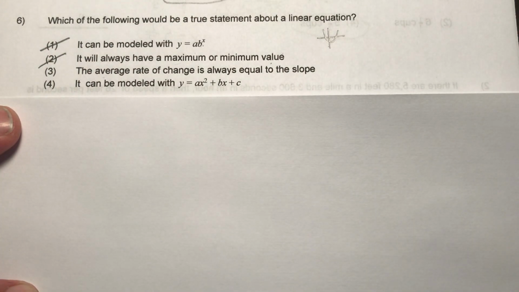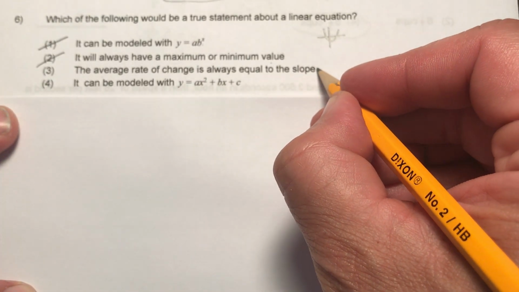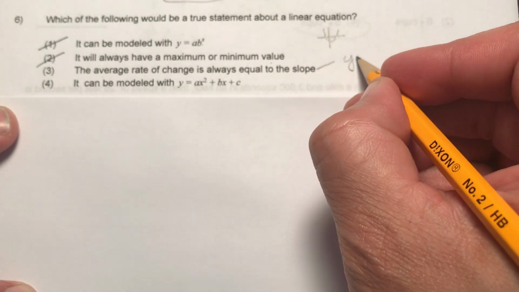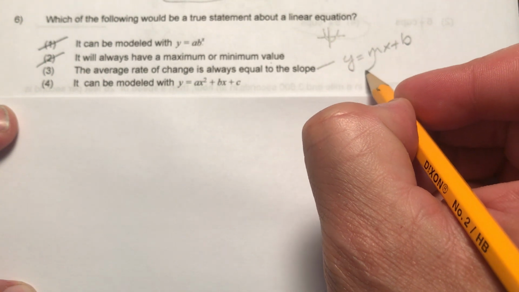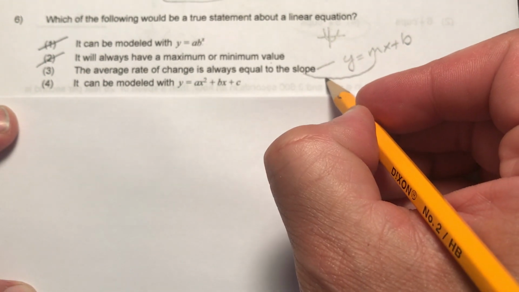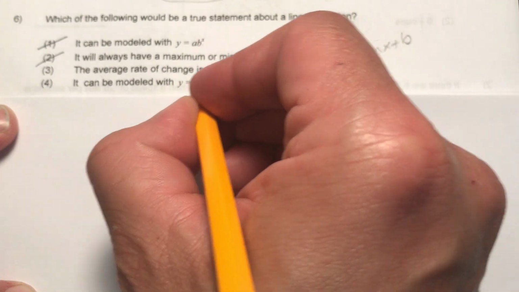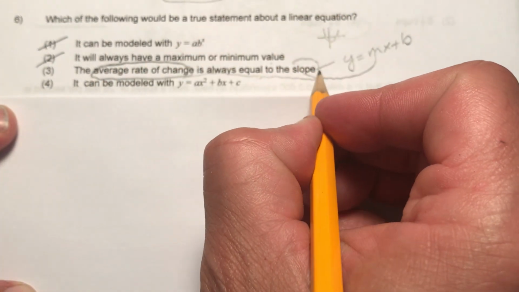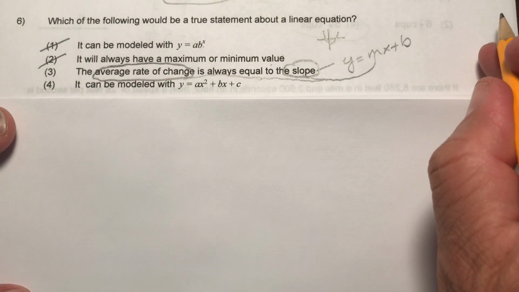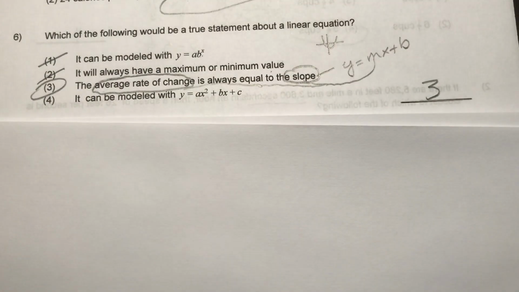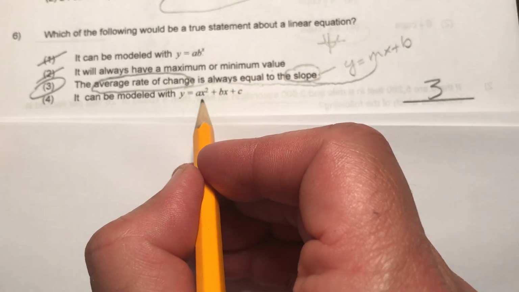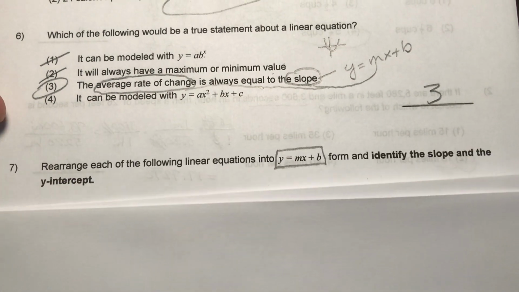The average rate of change is always equal to the slope. That right there sounds like something that we did. y equals mx plus b. If it's a line, the slope and the average rate of change are definitely always going to be equal to each other. So these things are the same. So we're going to go with choice number 3. And you can see number 4 is just a parabola right there. It's a quadratic function. So nothing there.